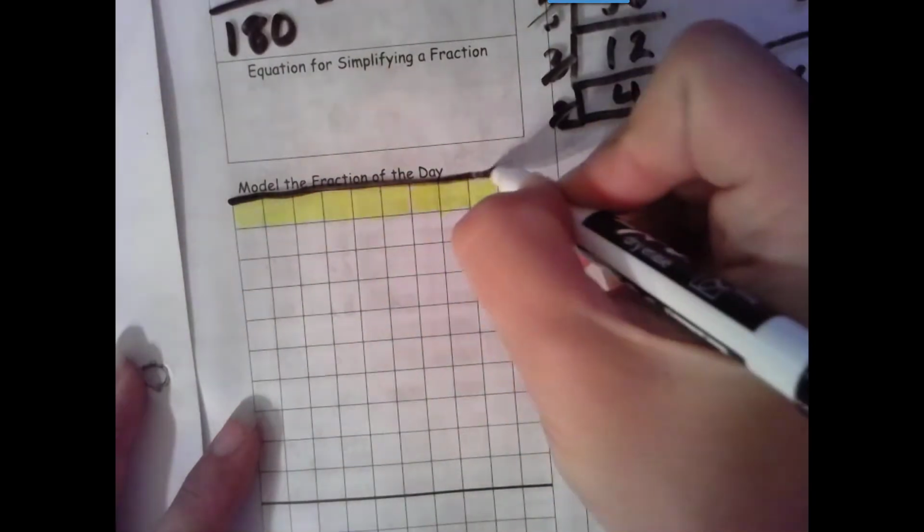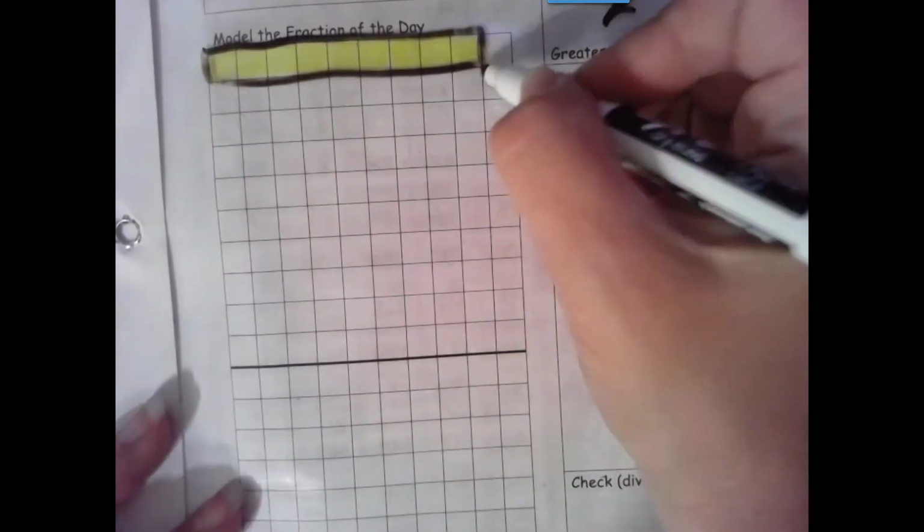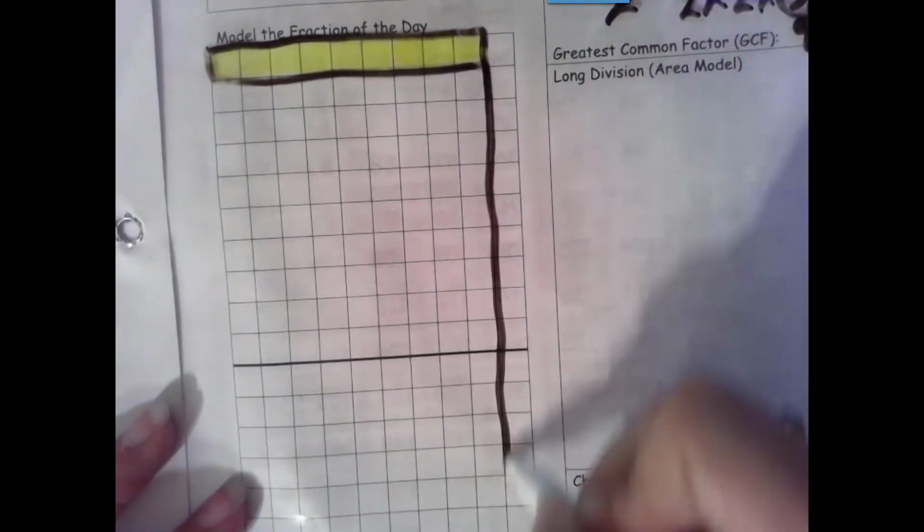Remember, it does not matter what your groups of 9 look like, as long as you have 9 in each group and you do not mix your shaded in with the unshaded.